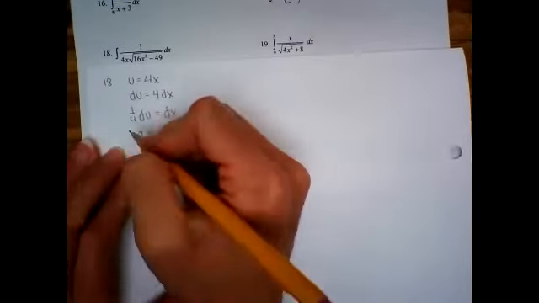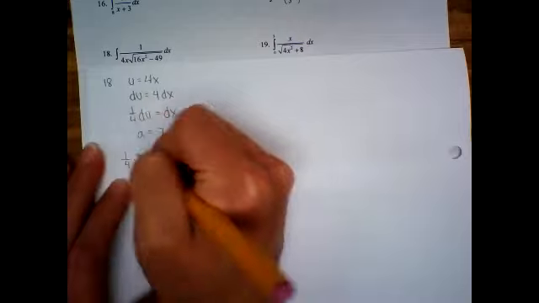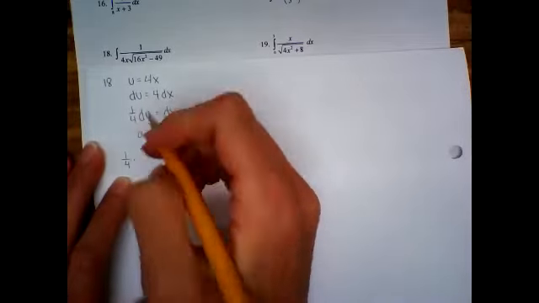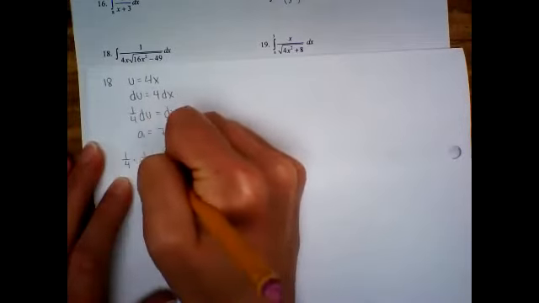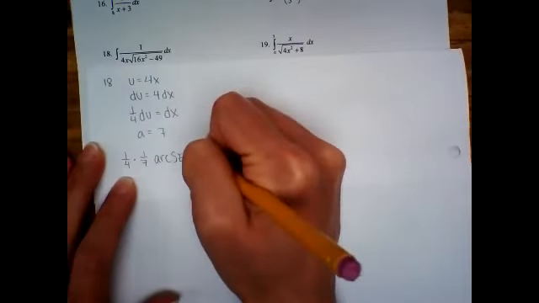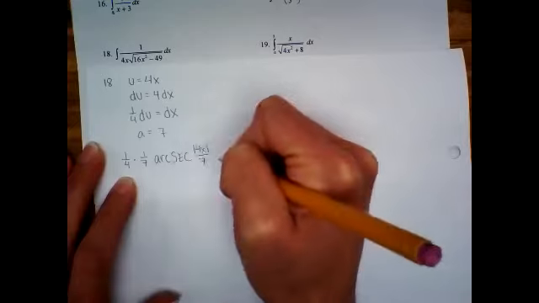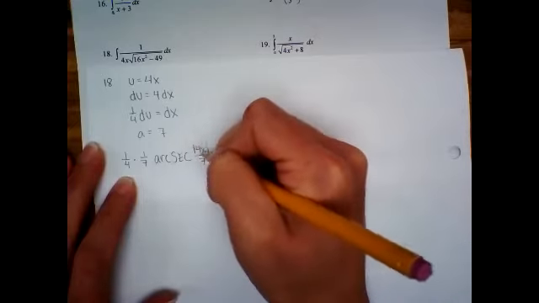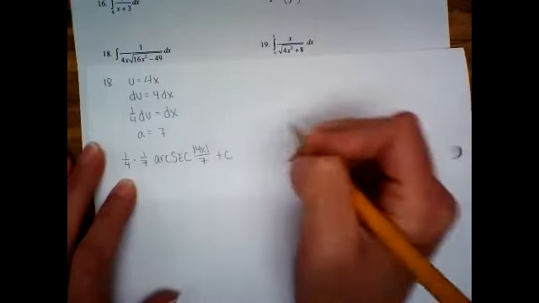So the 1/4 is going to go out front, and then times 1 over a, so 1/7 arc secant of u over a. And this is the one that has the absolute value in it. I wouldn't take off for that, but it is technically there, so I'm just bringing it up, and then plus c.